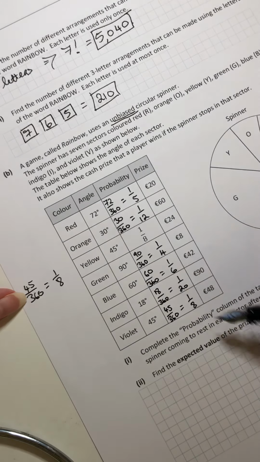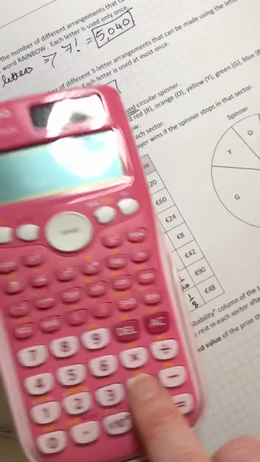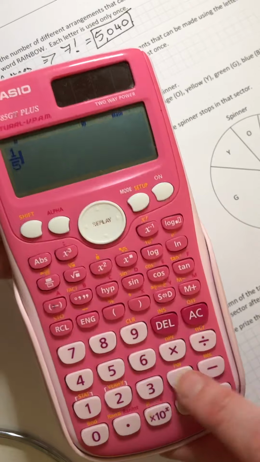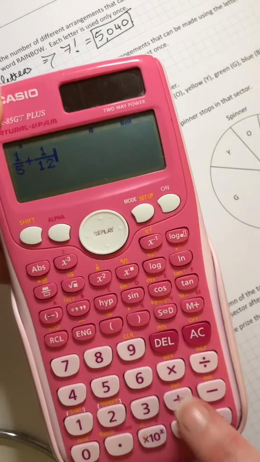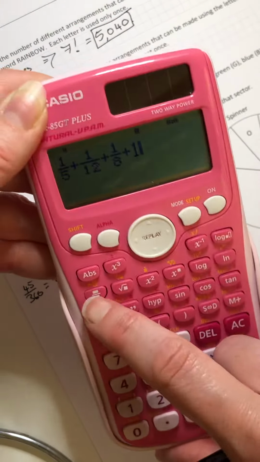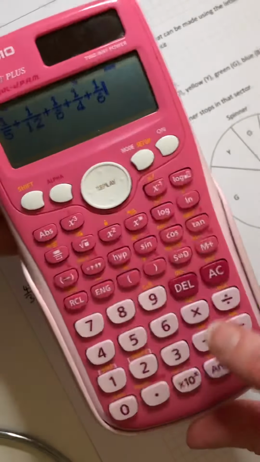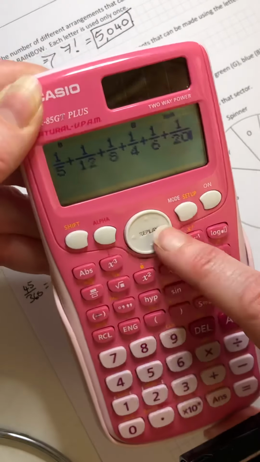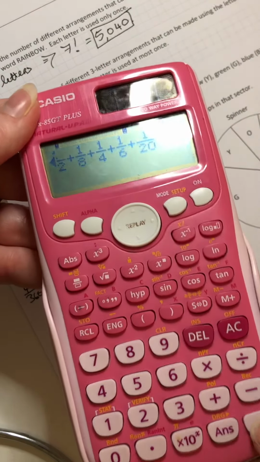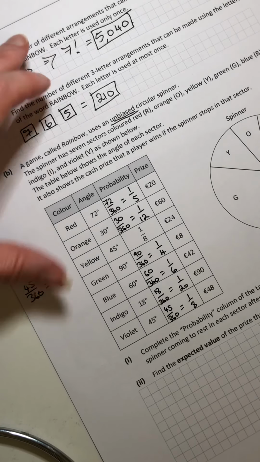We should check our calculations here by adding them all up. So a 5th plus a 12th, 1/5 plus 1/12 plus 1/8 plus 1/4 plus 1/6 plus 1/20 plus 1/8. Okay, so just add them all up and we do indeed get 1. So we know that we've done our calculation of probabilities correctly.